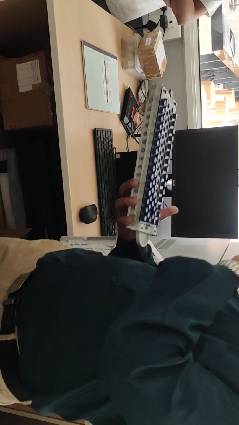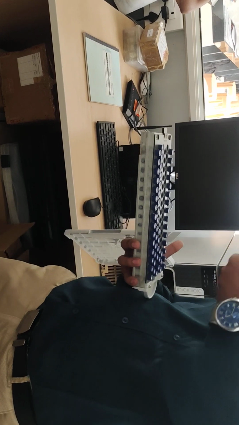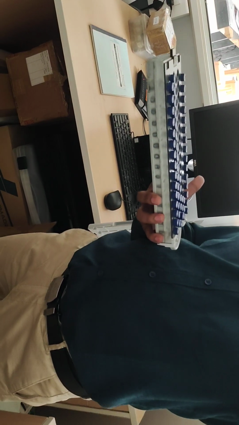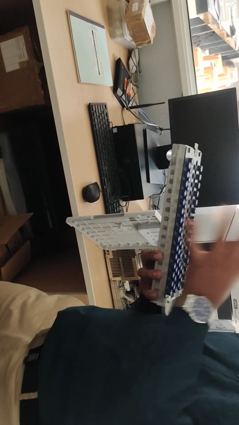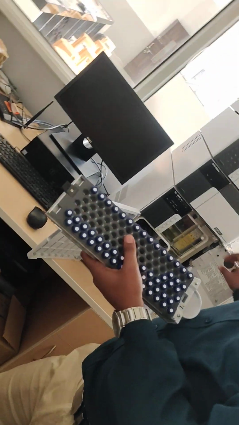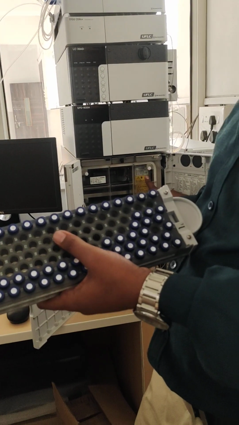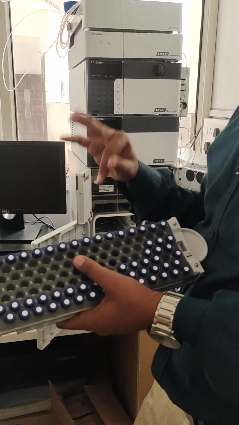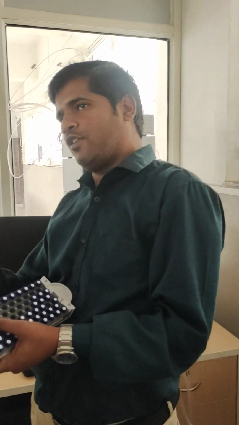Which mechanism do we have? Autosampler. Autosampler means the injector will automatically take the sample from this sample cell and provide it into the column. That is the role. Then the autosampler is available here. Just check this steel apparatus, this steel body is an autosampler, or we can call it an auto injector. What is the name? Autosampler or auto injector.